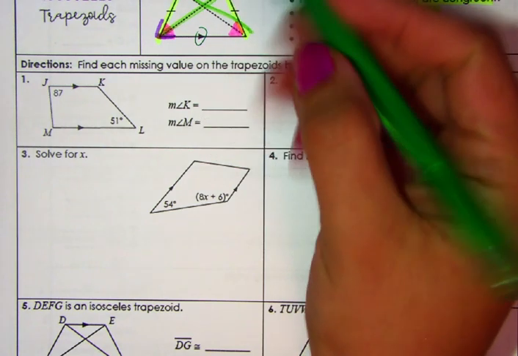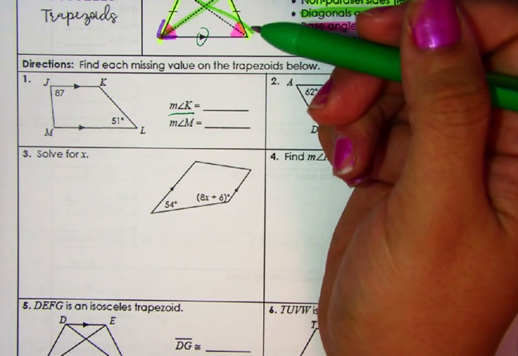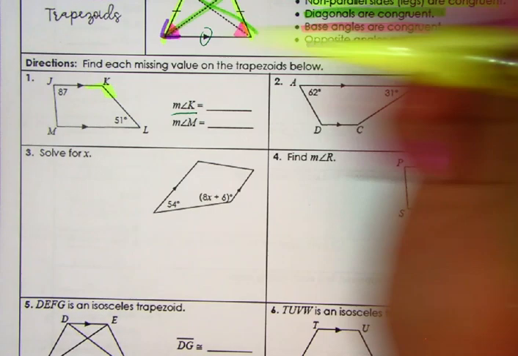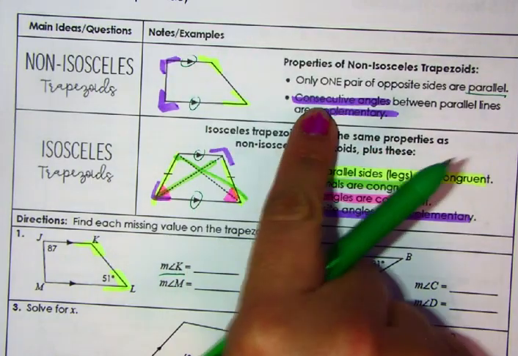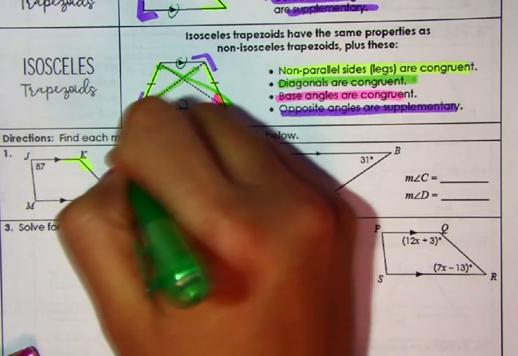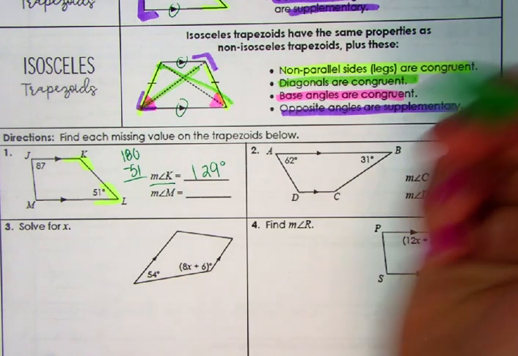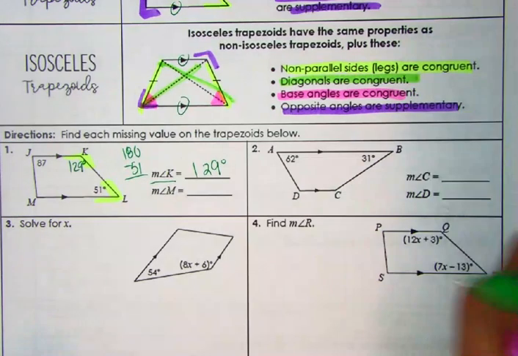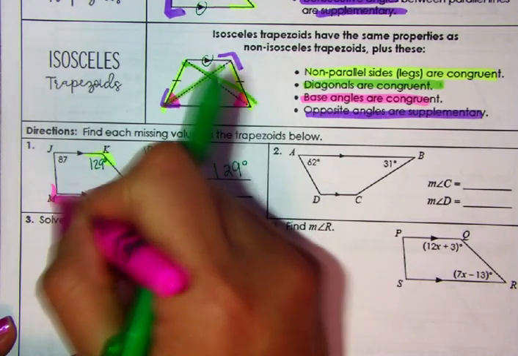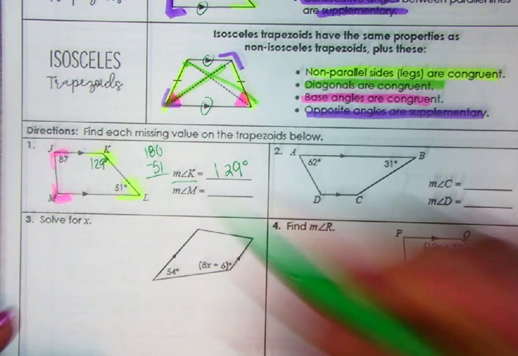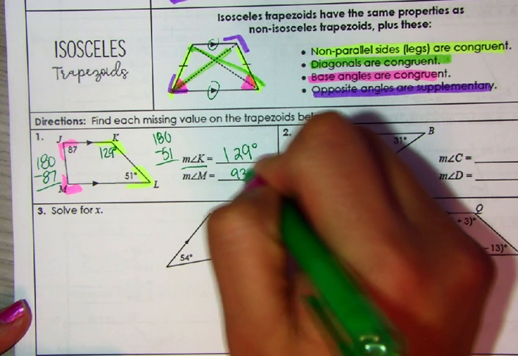Number one, we talked about how the measure of angle K can be identified by realizing that this is not an isosceles trapezoid, which means that these two are going to be the supplementary angles. So 180 minus 51 results in your answer for this. So I believe that's 129 degrees. Then you have the measure of angle M, which is over here. And once again, these two are supplementary. So you will do 180 minus 87, which results in 93 degrees as your answer.